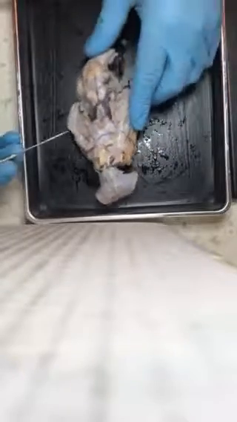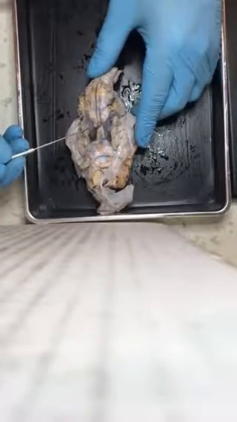The pituitary gland is going to be right here. This is the pituitary gland.